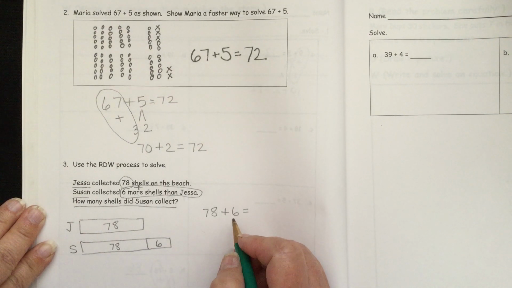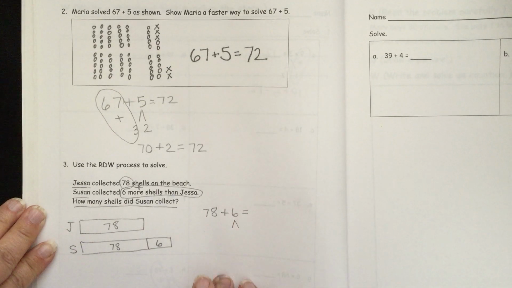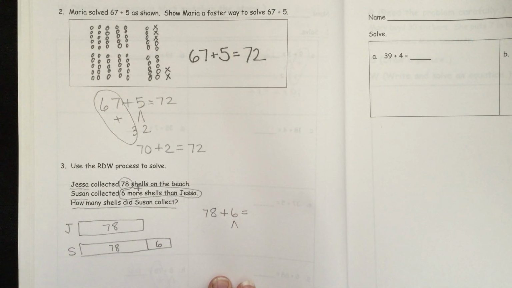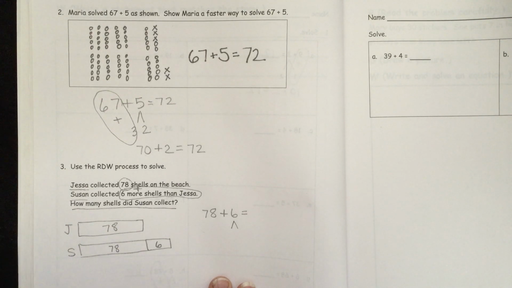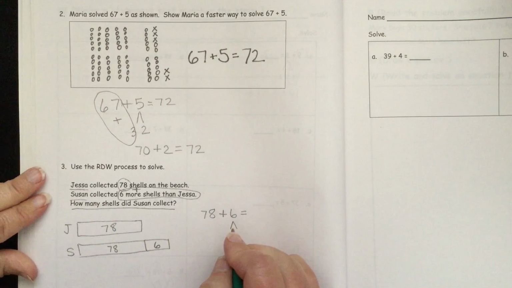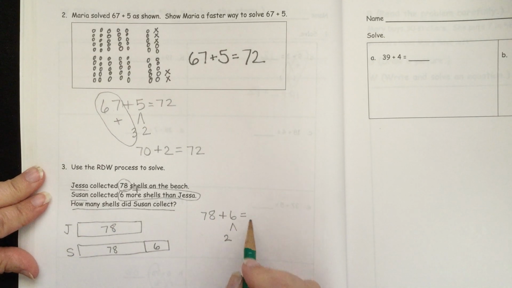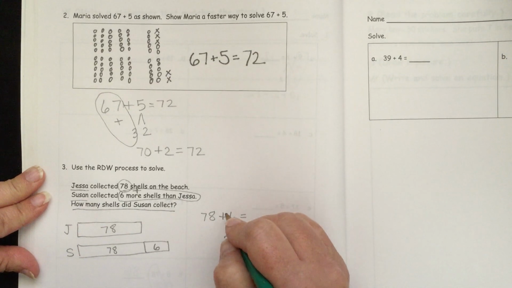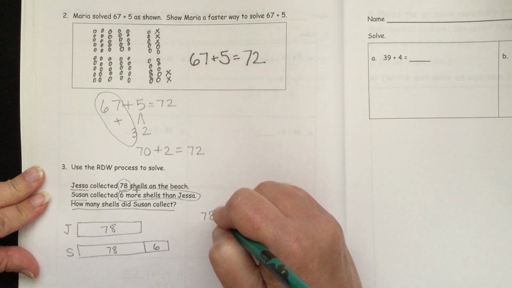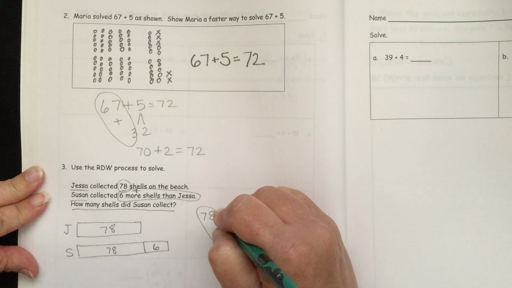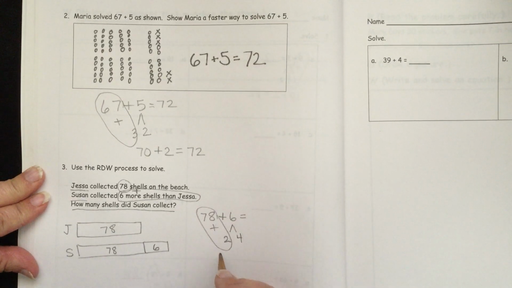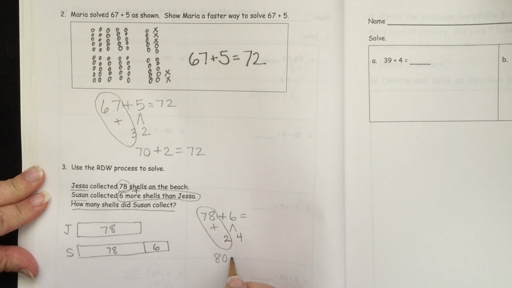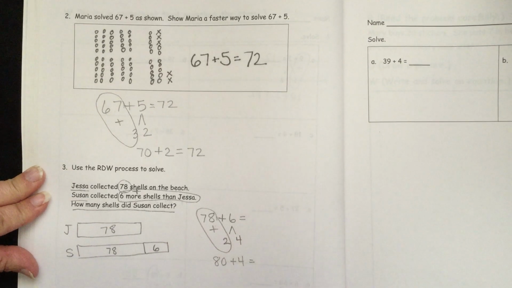So we can make a 10. 78, well, we want to get to our next 10, which will be 80. So 78, 79, 80, we need 2 more. So we can break apart our 6 into a 2 plus 4 because we know that 2 plus 4 equals 6. And then we'll add our 78 plus 2 to get our 80 and bring down our 4. Okay, so I'll let you take it from here. 80 plus 4, you'll get your answers here.